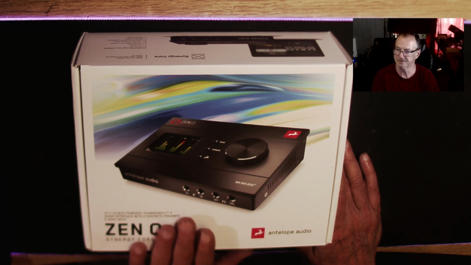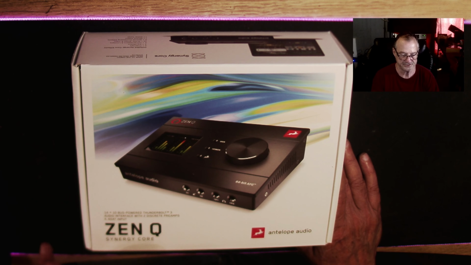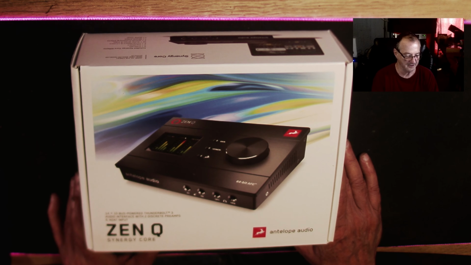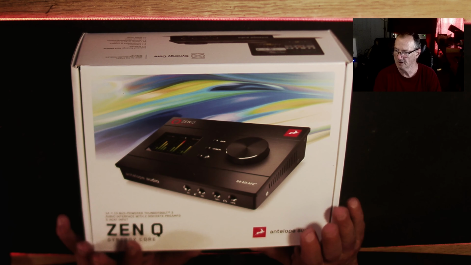And of course, you can see the main attraction for that series. It's the Antelope Audio ZenQ Synergy Core audio interface. And we're going to be killing a bunch of birds.